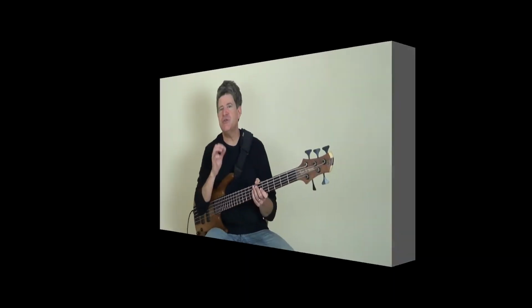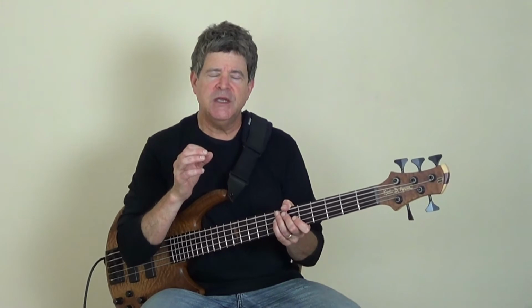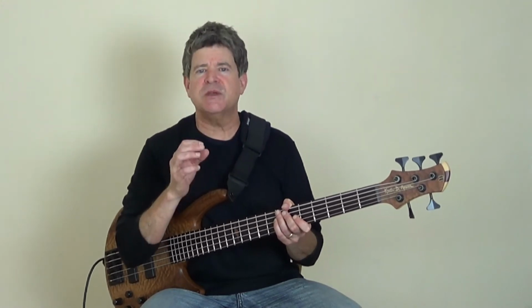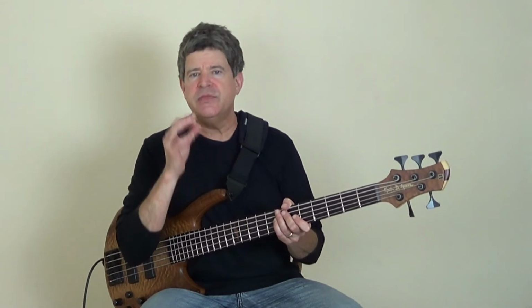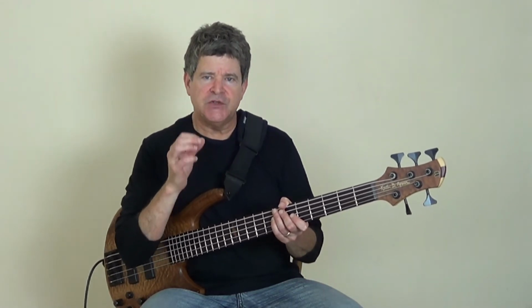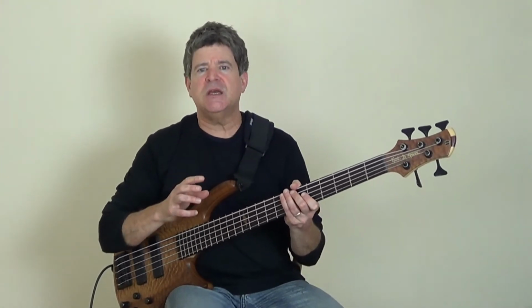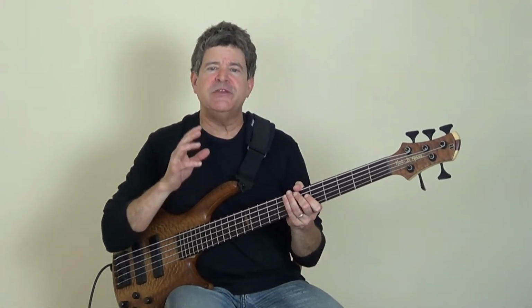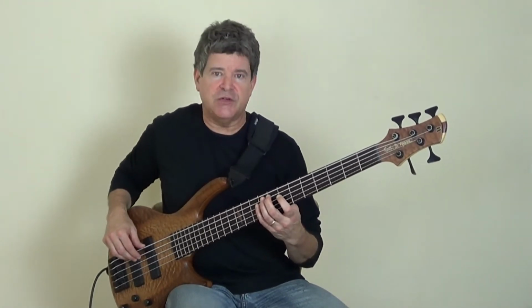When we harmonize the major scale, we end up with 4 different 7th chords. This is of vital importance because these chords are the sounds which outline the major tonality. So just as a review, if I take a C major scale and I harmonize it from every degree of the scale, I'm going to end up with a C major 7 chord.